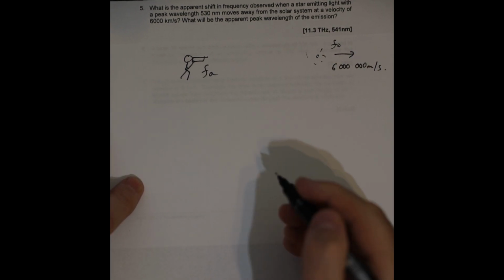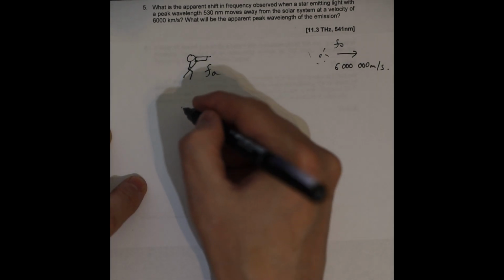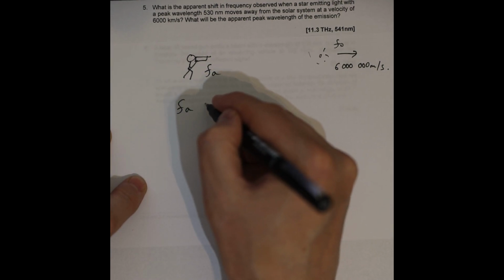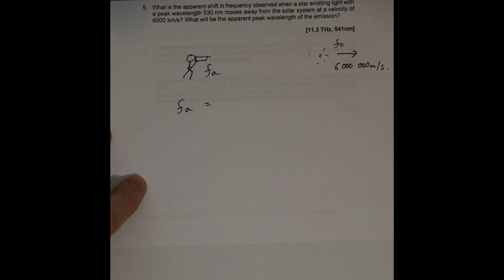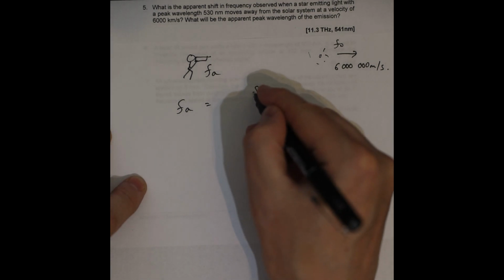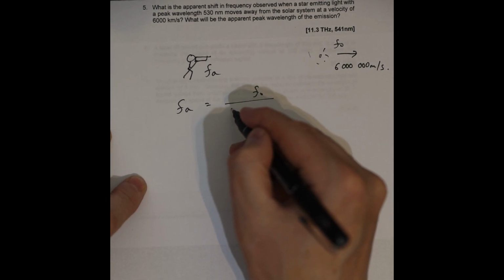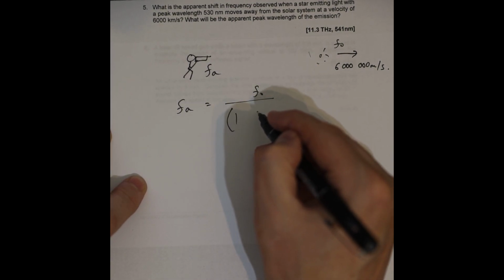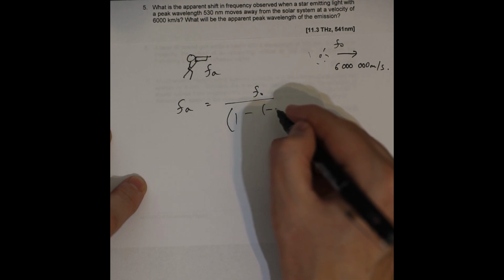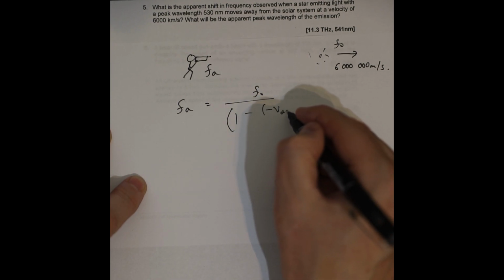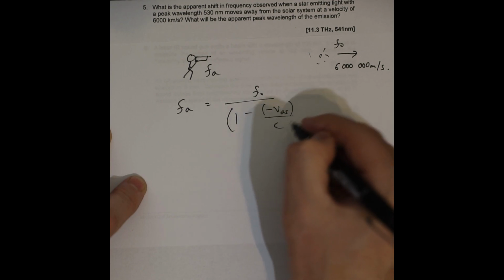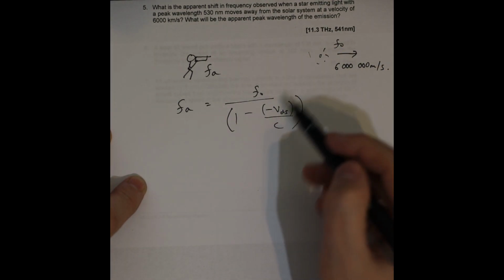One way we can do this is to say the apparent frequency is equal to f0 divided by 1 minus v_ds divided by c. And we can put all the values in here.